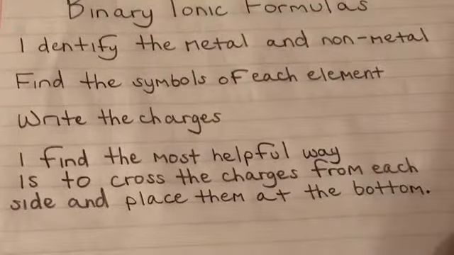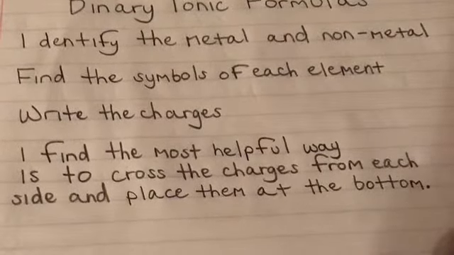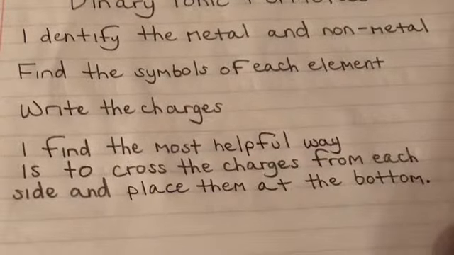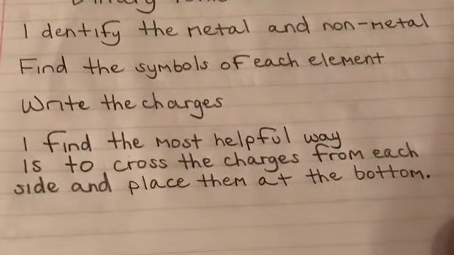Hi, it is Ryan Kaufman here with my partner Ethan Pounders, and today we are going to be discussing binary ionic formulas and the steps in making these.